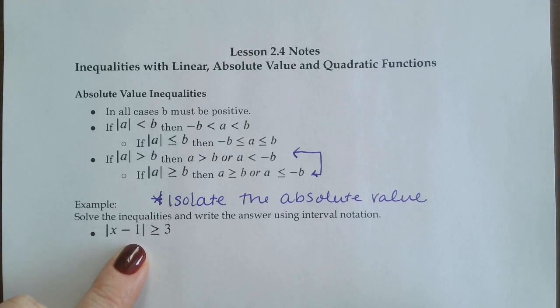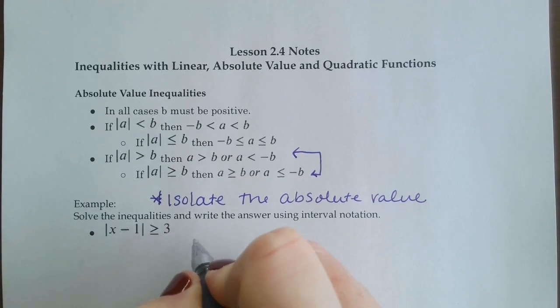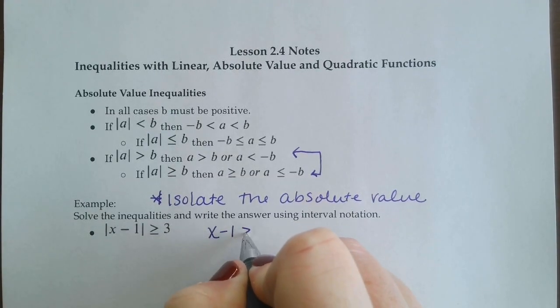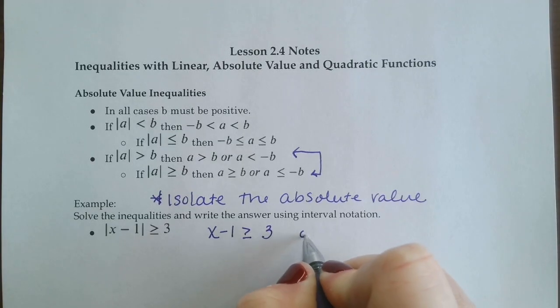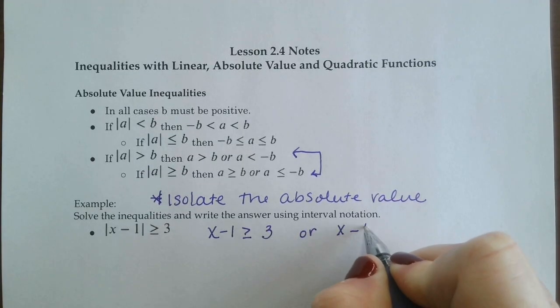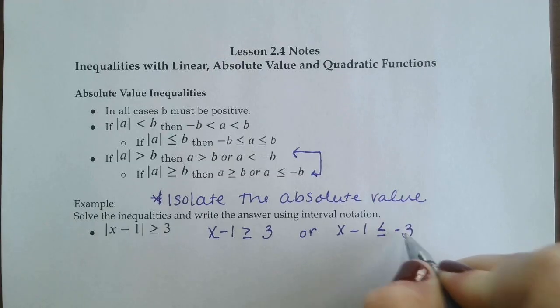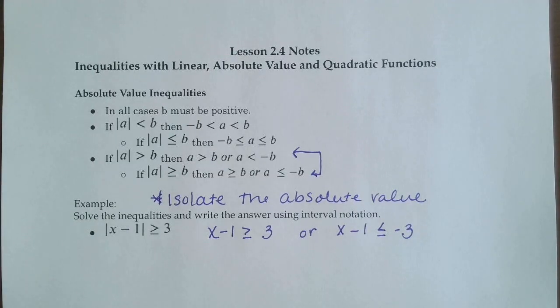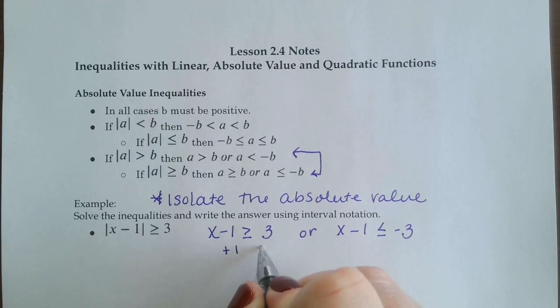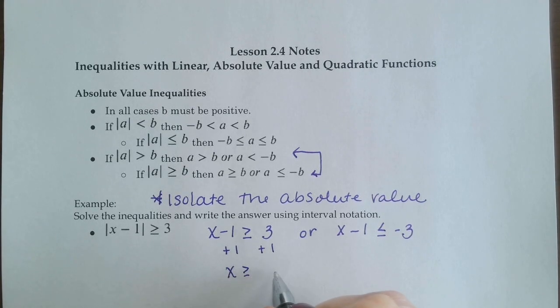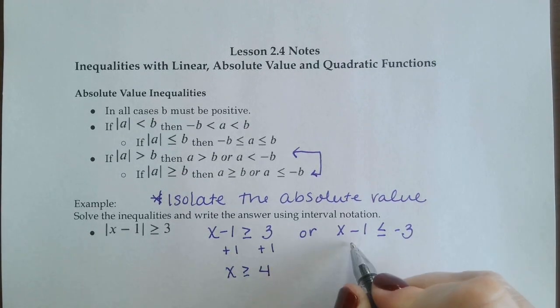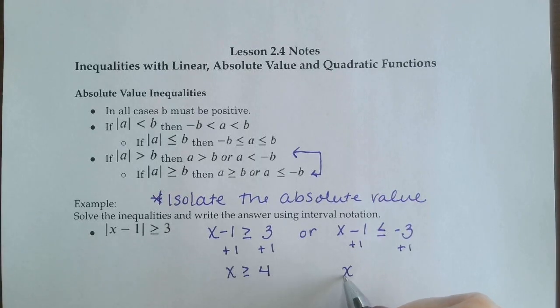Once we have it isolated just to the absolute value, we can set the argument, the piece inside the absolute value, as x minus 1 is greater than or equal to 3, or x minus 1 is less than or equal to negative 3. At this point, we can add 1 to both sides, and since they're pretty easy to do mostly in our head, we'll have x is greater than or equal to 4, or x is less than or equal to negative 2.